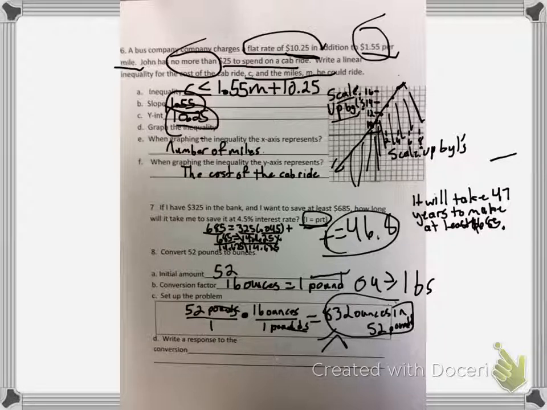Convert 52 pounds to ounces. So the initial amount is 52 pounds. The conversion factor is 16 ounces to 1 pound. So my unit plan would be pounds to ounces. I set it up: 52 pounds over 1 times 16 ounces over 1 pound. It gives me 832 ounces, and my response would be I get 832 ounces in 52 pounds.